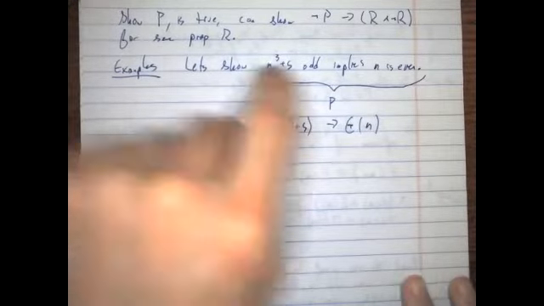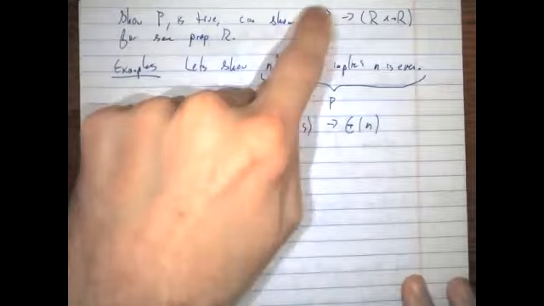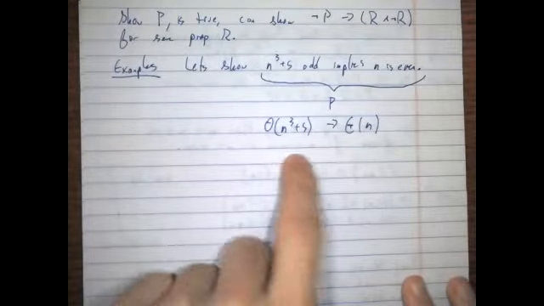So, very good. Yes, we're taking this and we're going to assume its negation. So what is the negation of an implication?